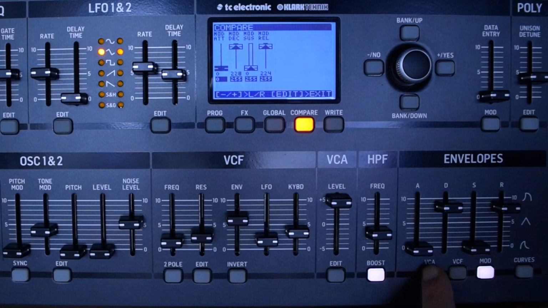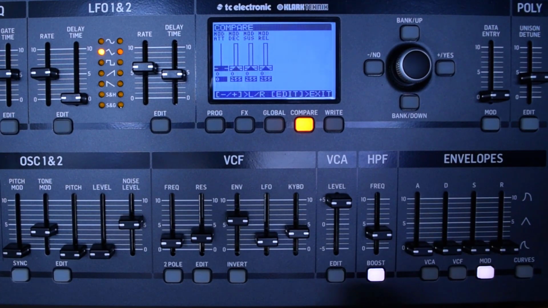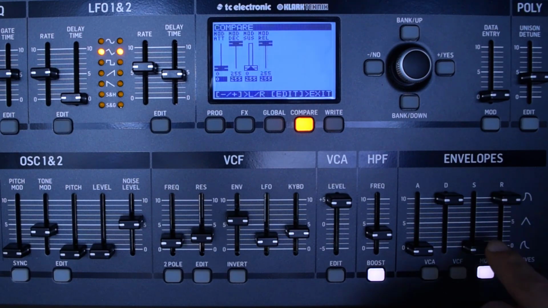But you can still use this to know what the current patch was using on the VCA, VCF, or mod. That's the whole point of the compare. So right now I'm just messing that up.